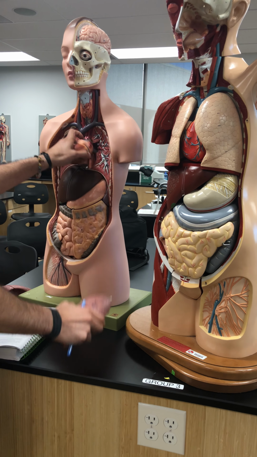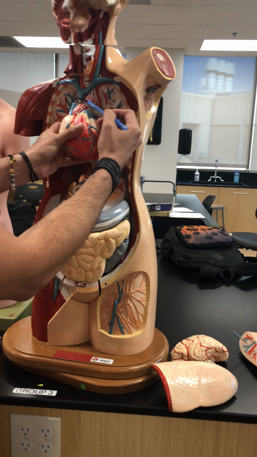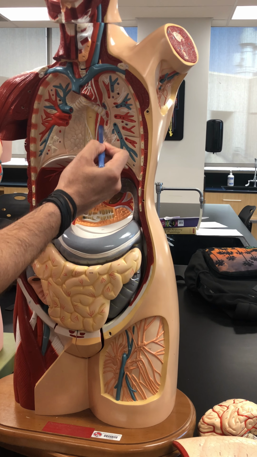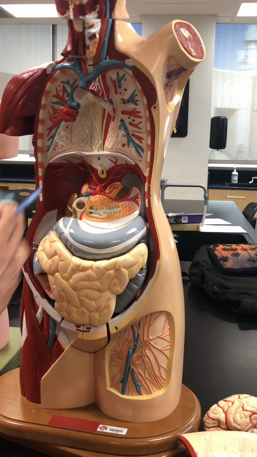So on the heart, one of the things we talked about was being able to identify the inferior vena cava, which is a structure here which collects the blood from the lower part of the body, and the superior vena cava here, which collects the blood from the upper part of the body. But then the other structures that we talked about in class include the ascending aorta, which is the initial part of the aorta here, the aortic arch, and if you follow that to the back, that would be the descending aorta. Now this model shows it really nice.